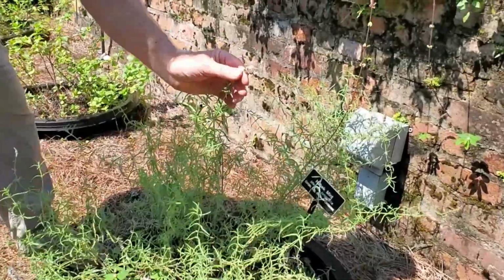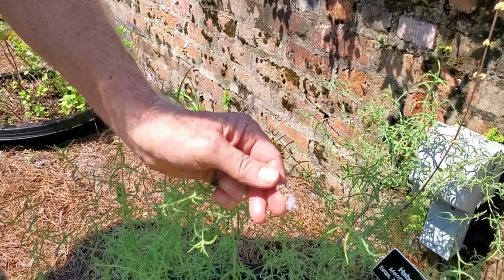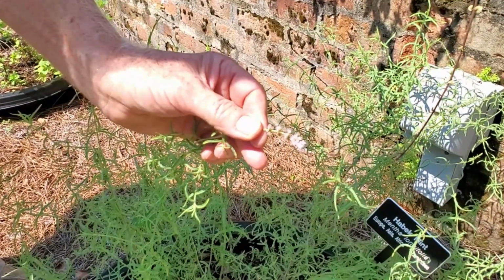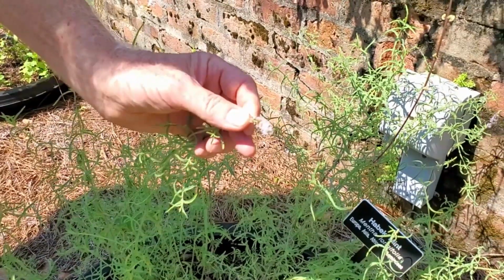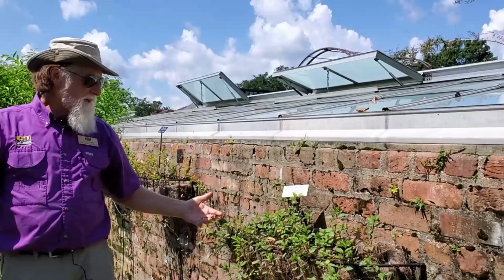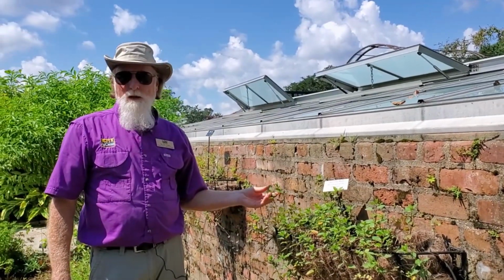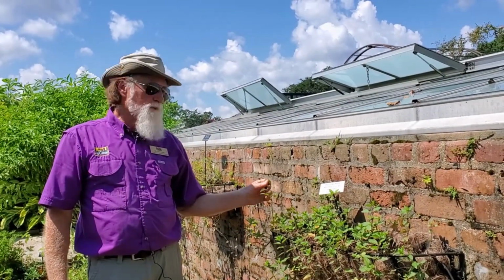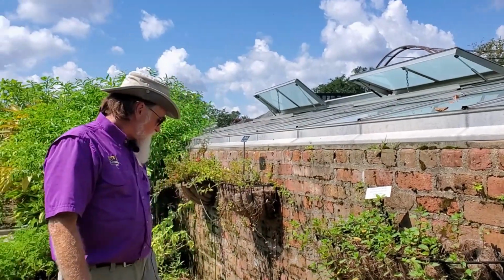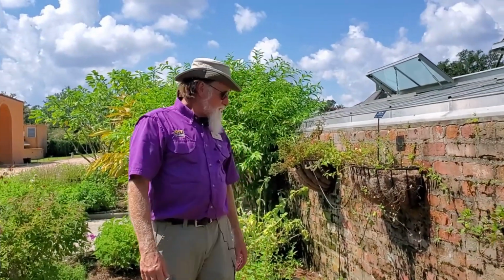And mints also flower. They all have these spikes of flowers. Some are a little compact, some are more like this. You can see that's something that pollinators love. Here's another mint that just looking at it you wouldn't be able to tell, but this one's called chocolate mint. It's supposed to have a nice chocolatey scent to it, a little bit of flavor to it.